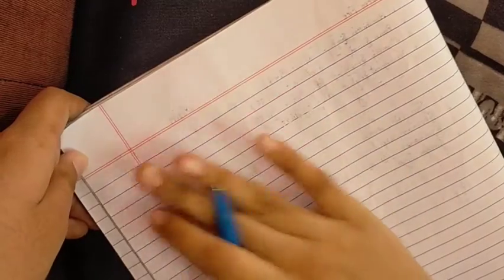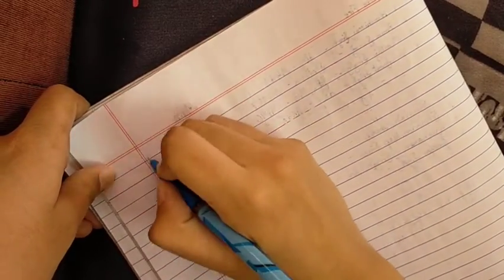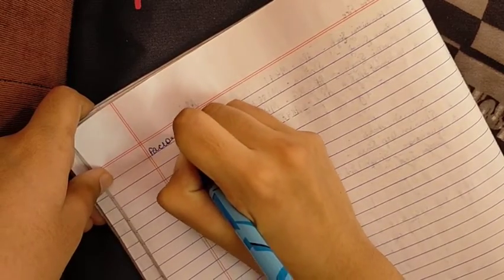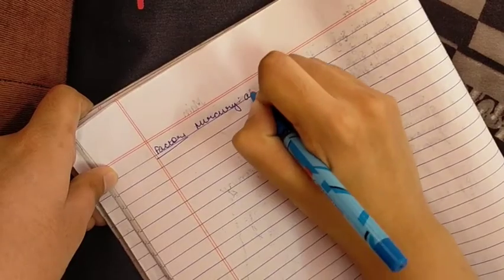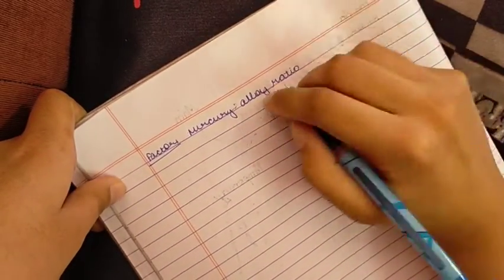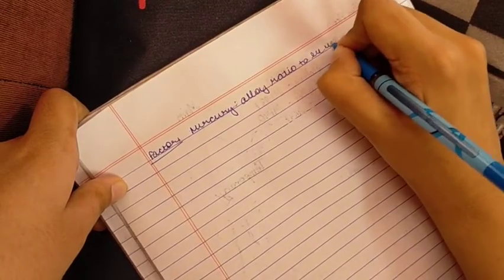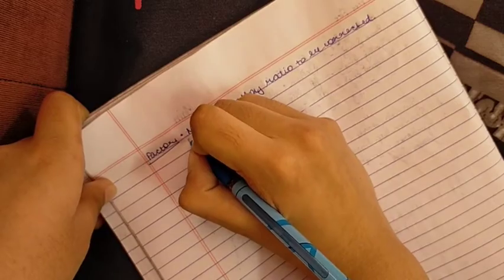Now, what to do if you have tarnish and corrosion? The factors that you can control are the mercury alloy ratio to be correct. I'll explain about the mercury alloy ratio in another video, and you can do much more.